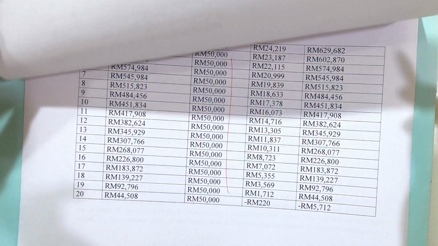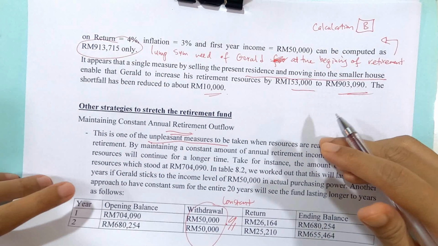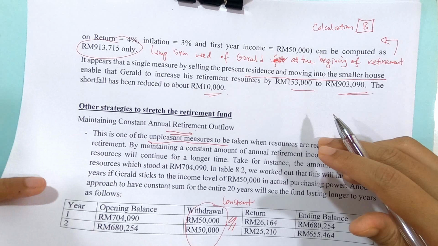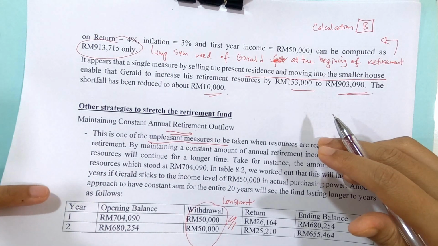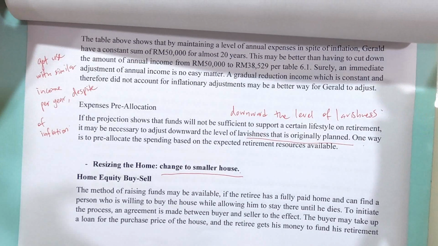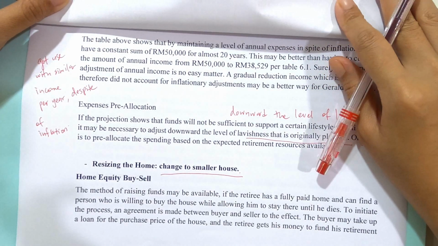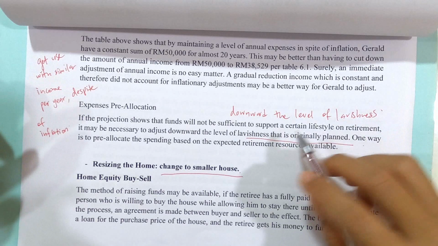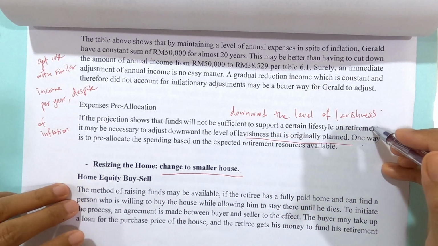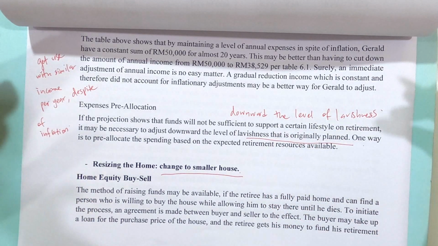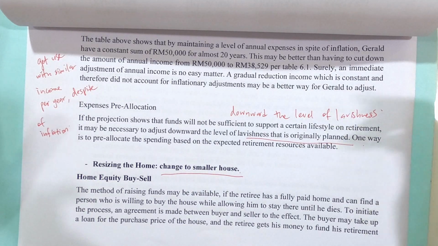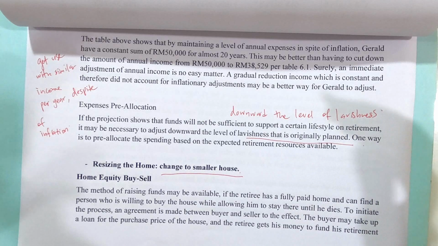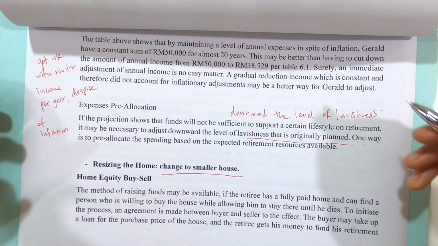Okay, so this might be unpleasant, but if the client is able to cater for this situation, then it shouldn't be a problem. If they cut on the unnecessary expenses and downscale the level of lavishness, try to cook at home rather than spending money eating outside, for example, eating more healthy food at home, then obviously the client can reduce this cost.